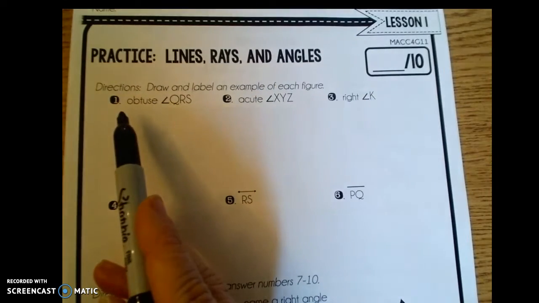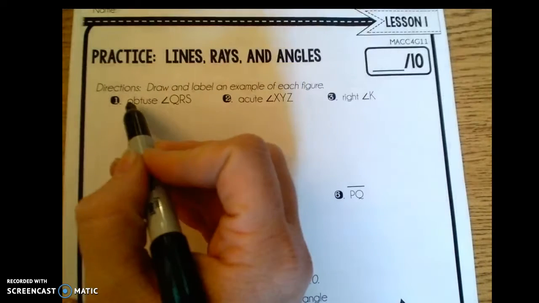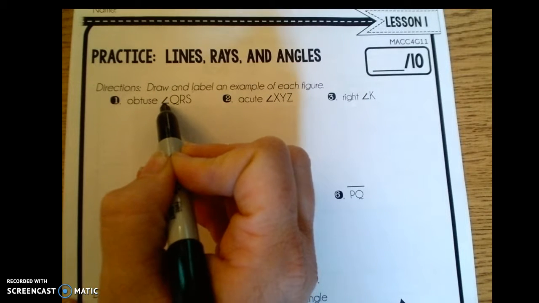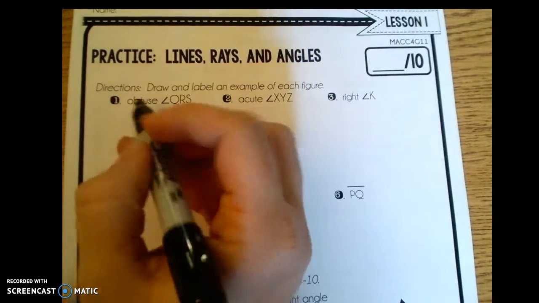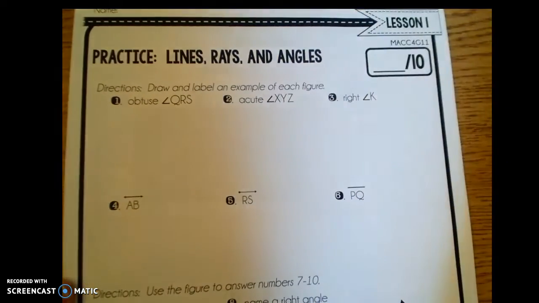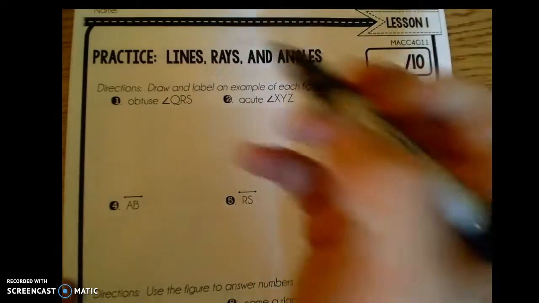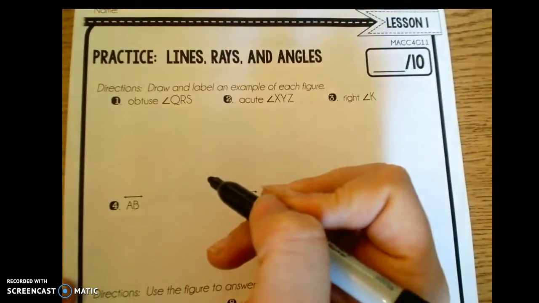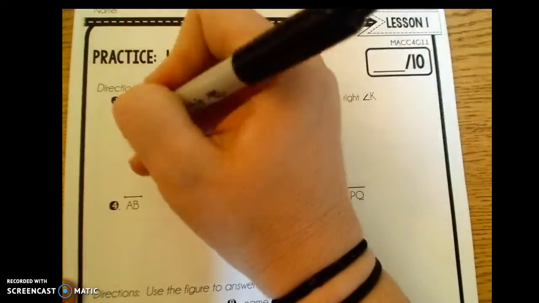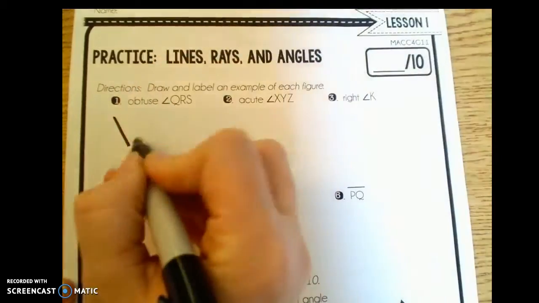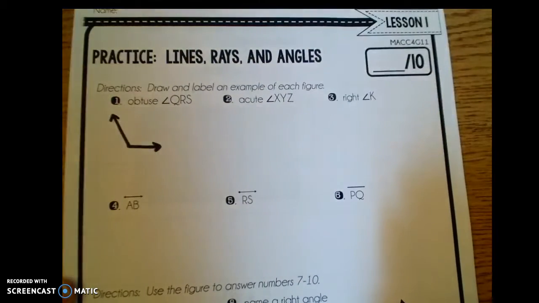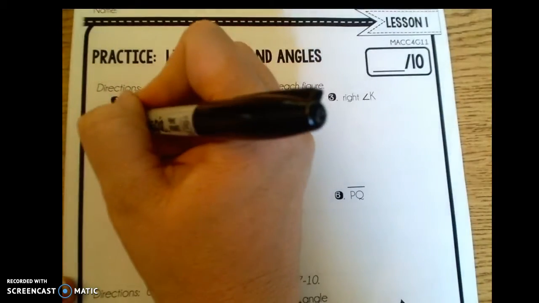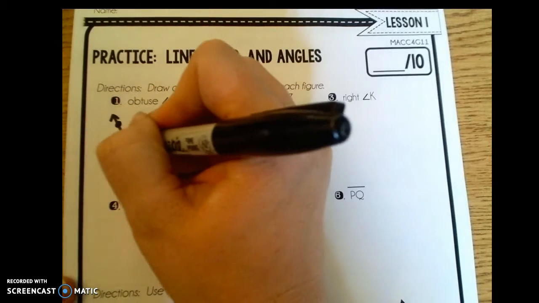Okay, so this obtuse angle, this is the angle symbol, QRS. Because it's obtuse, I know it has to be greater than 90 degrees, less than 180. So I'm just going to make an angle that I know is obtuse. Okay, then I need to label it. It's important that you put the points.